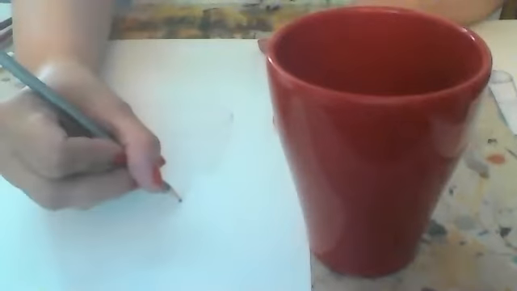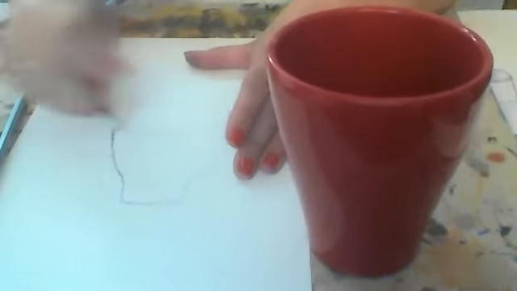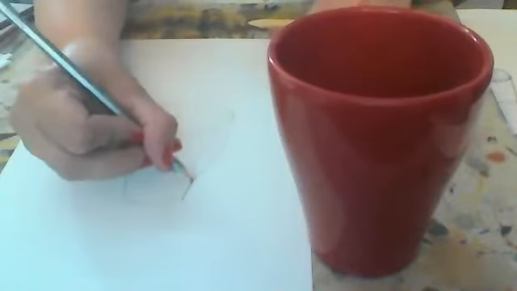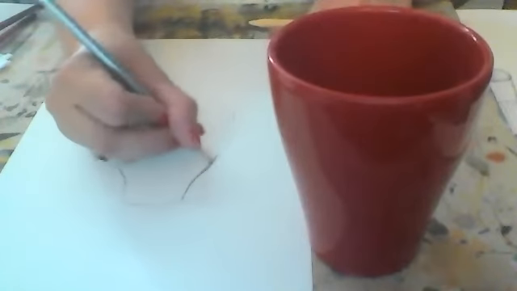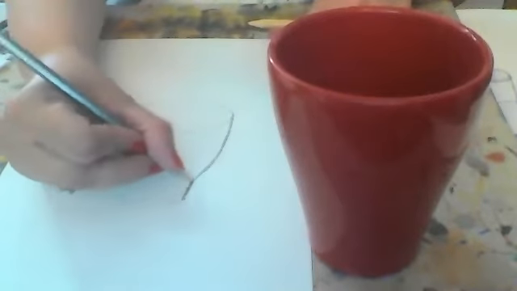And then here, a bit narrower. And then here, curved at the bottom. Let me just erase the unnecessary lines that I have just drawn. Okay, let me just make it darker so you can see.